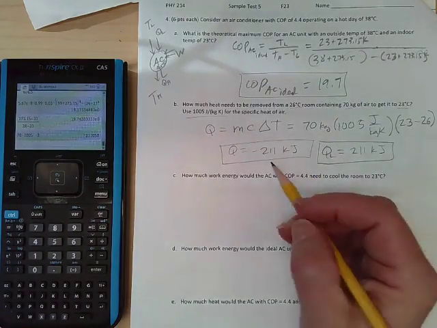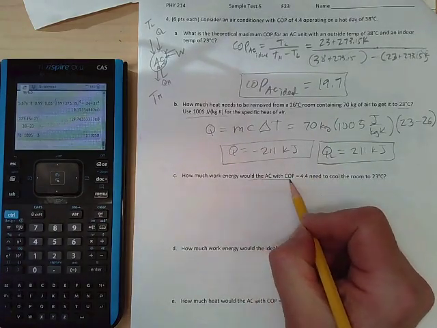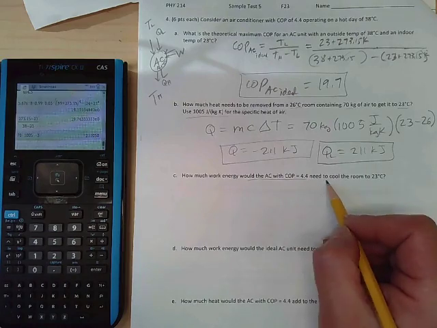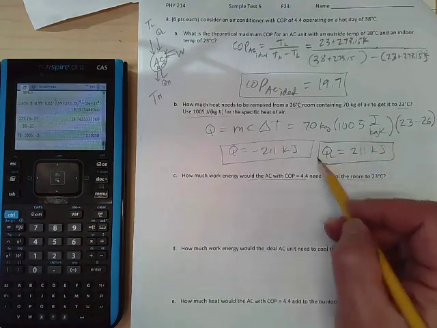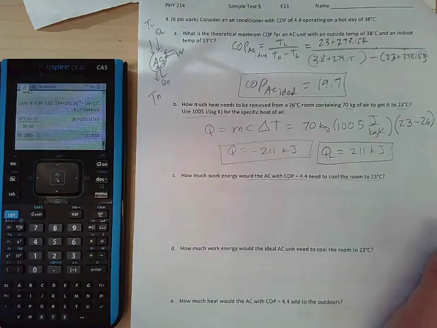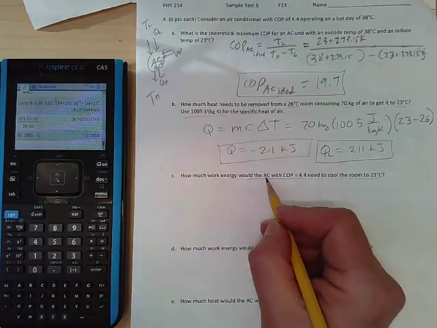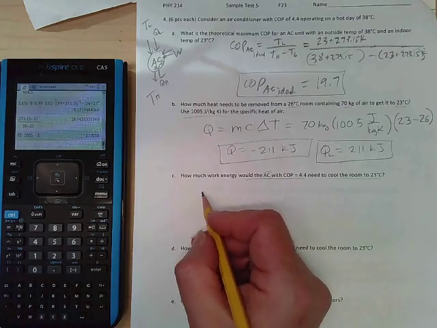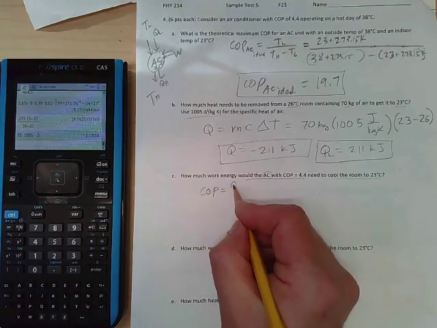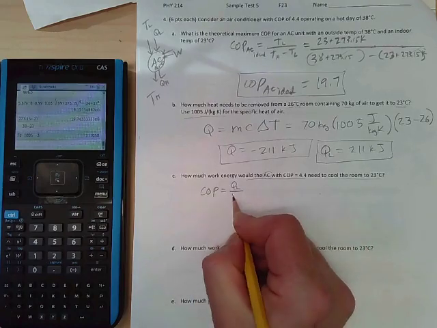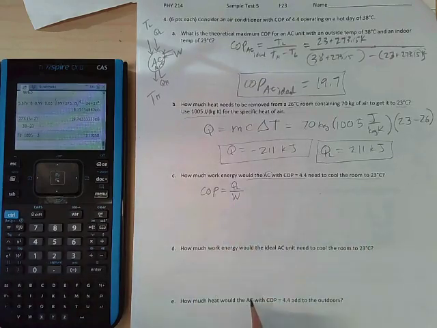All right. How much work energy would an AC with COP 4.4 need to cool the room to 23? So we're going to use this QL here and figure out the work. COP, remember, is QL, what comes out, divided by the work we have to put in.